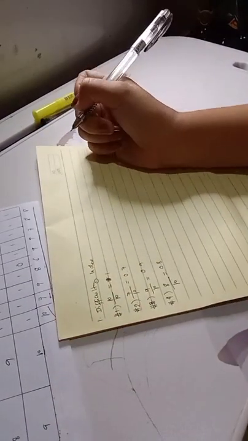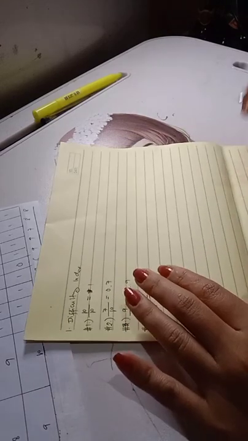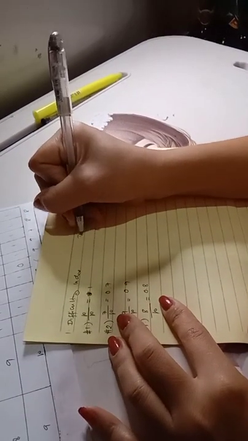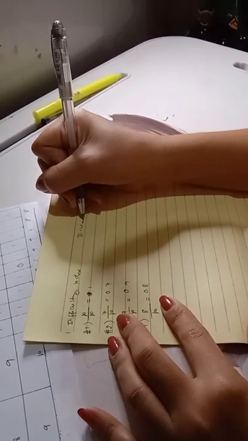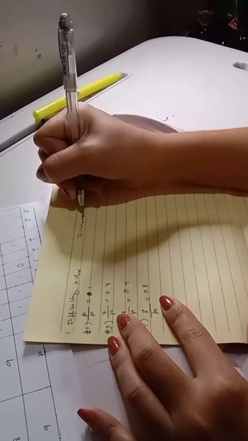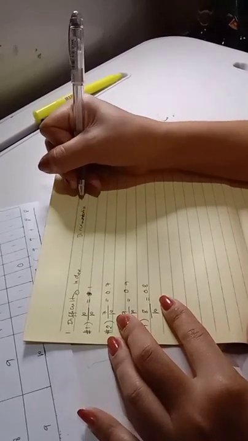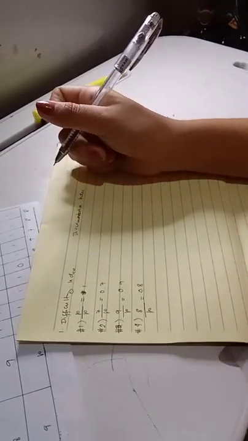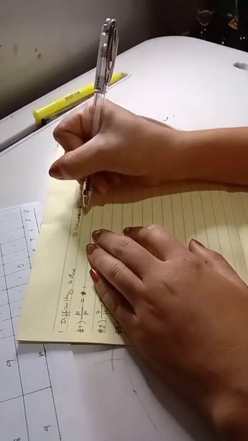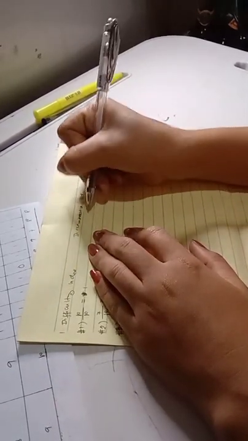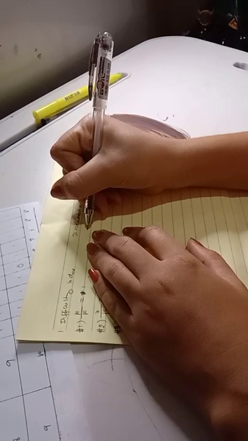The next part is getting the discrimination index. For the discrimination index, we have to multiply the number of respondents.